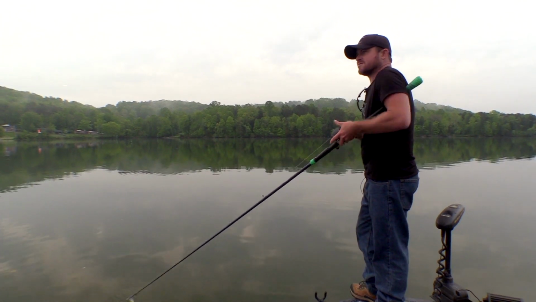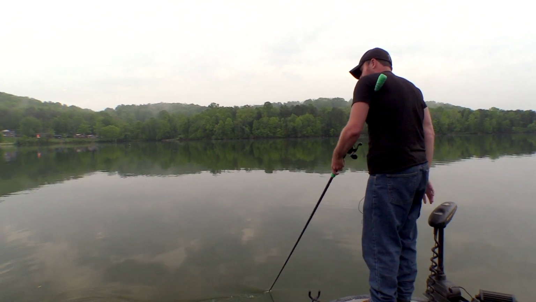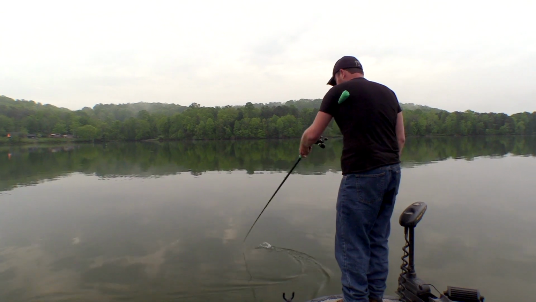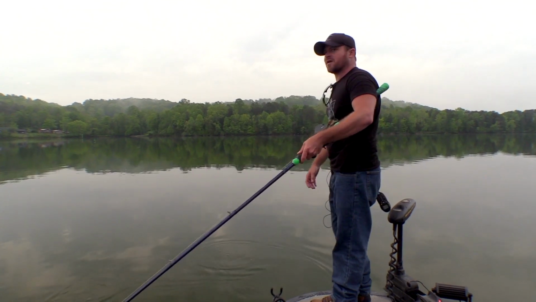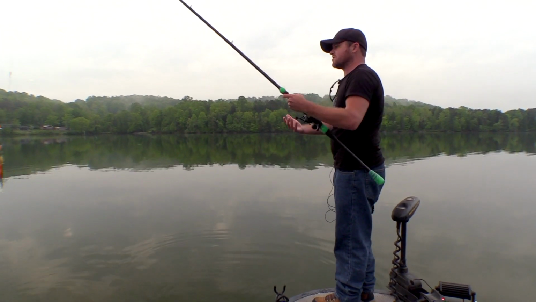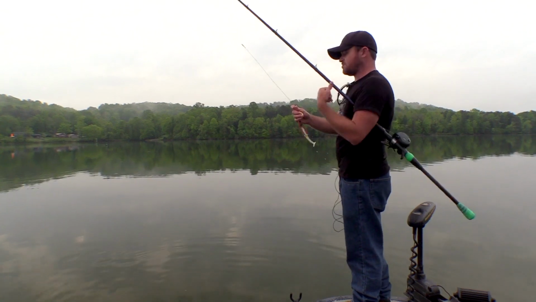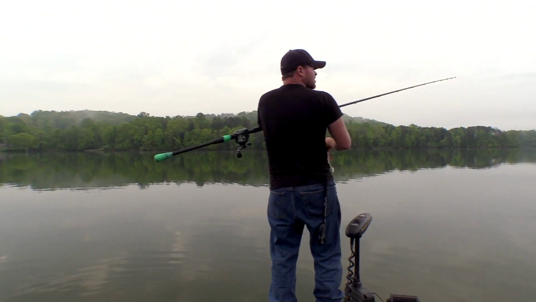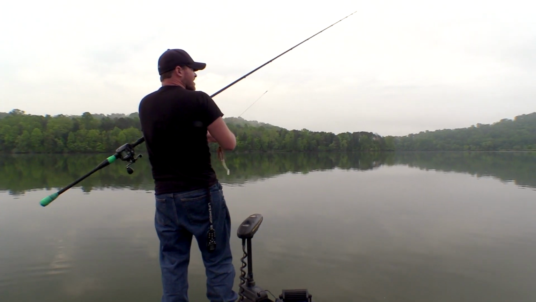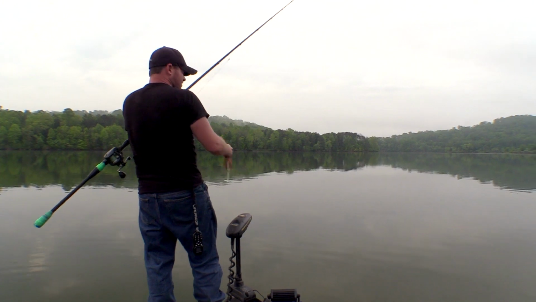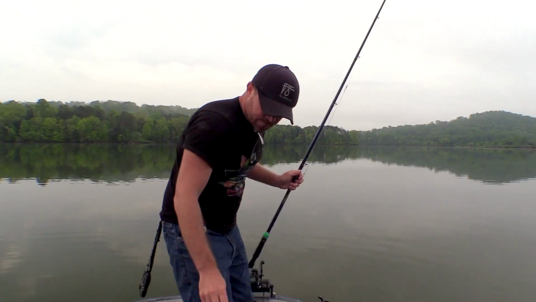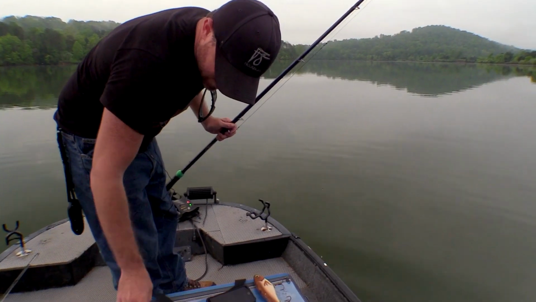Like in the spawn, for instance, what we're talking about is they'll follow the same paths, topographical routes into their spawning bays. Sometimes it's up a river, sometimes that's back in a cove. But things like that are very important. So we'll be switching out baits a little bit.